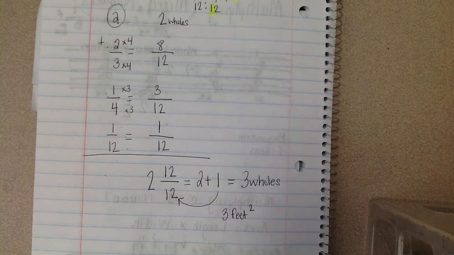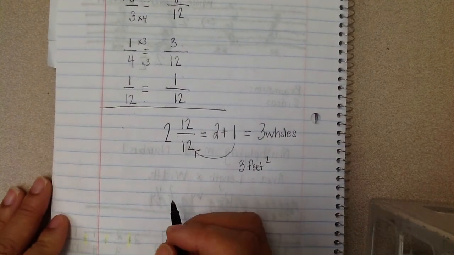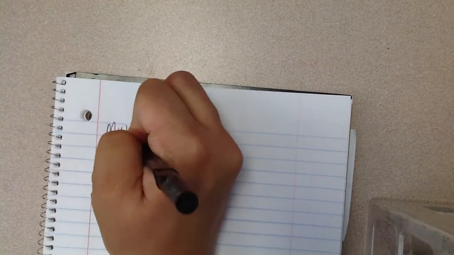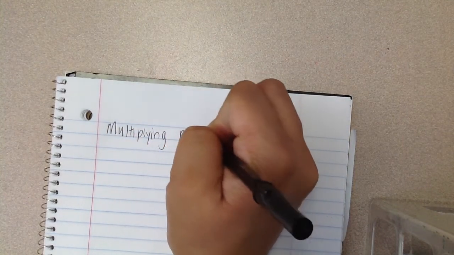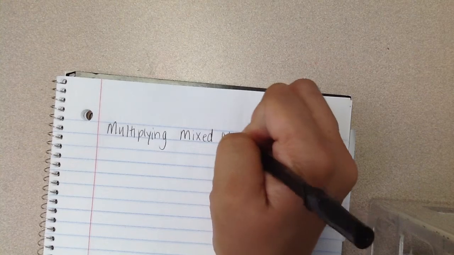Okay, we're going to do multiplying mixed numbers 2. Okay, I'm just going to start that on a new page so I have enough room. So multiplying mixed numbers 2.